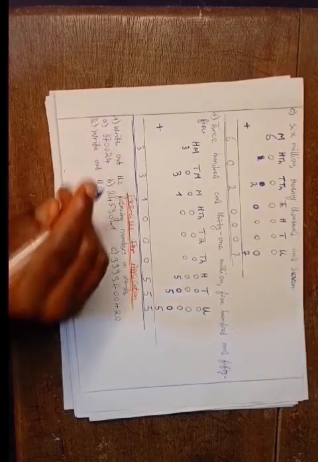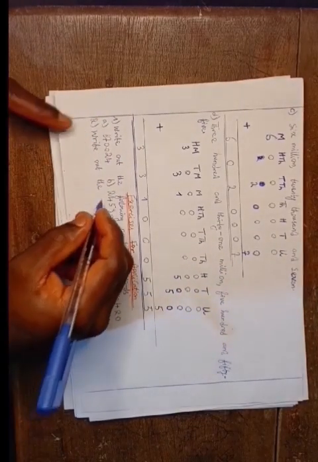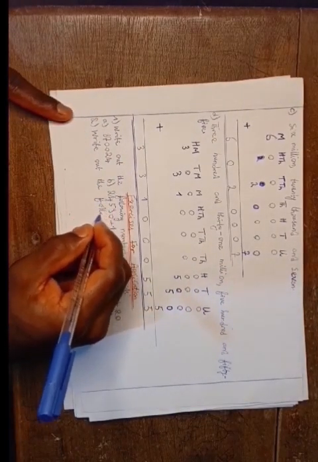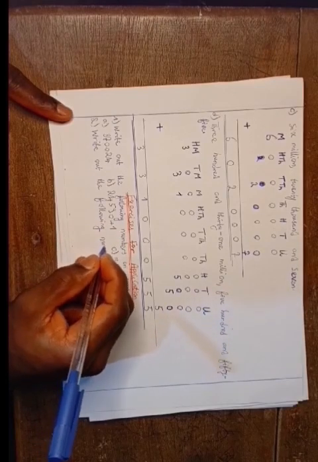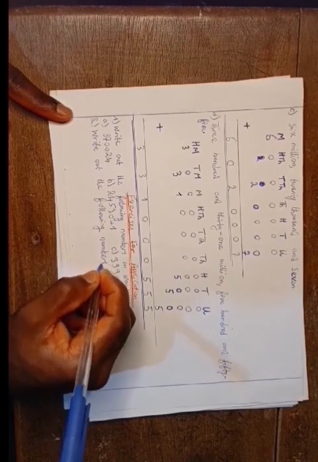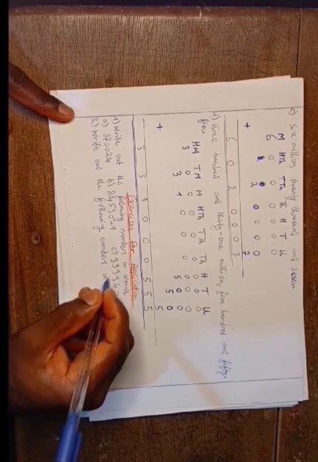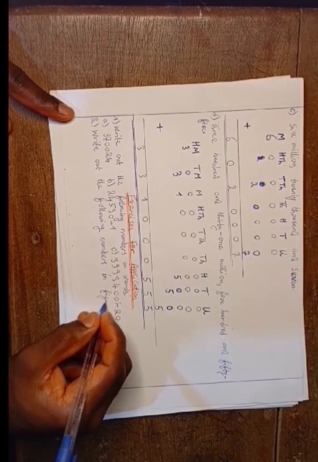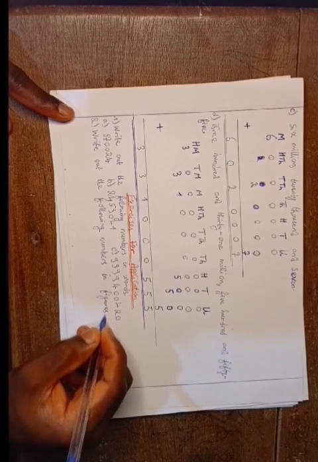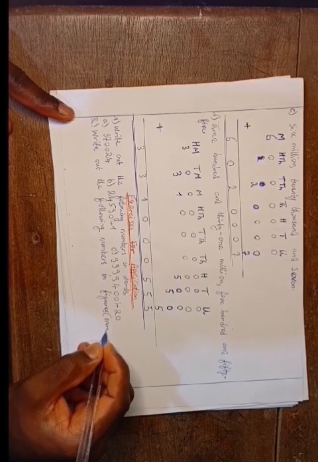Then question 2, write out the following numbers in figures, bracket numerals.